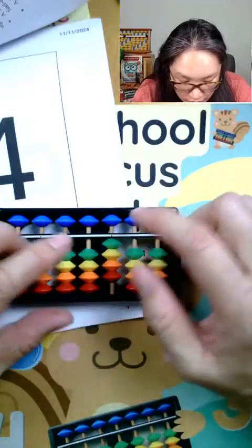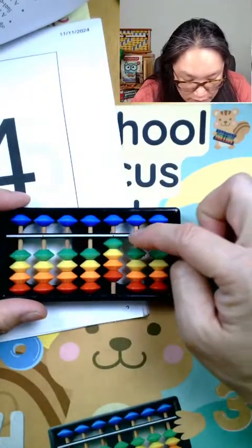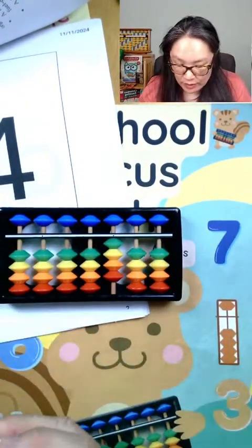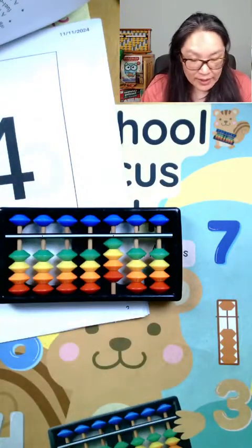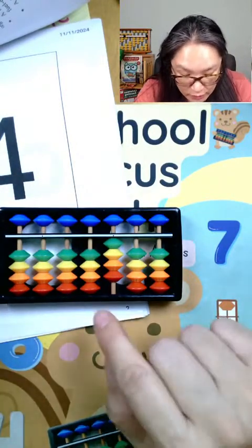That's 4. So the reason why it's 4 is because these beads are touching this beam. When the beads are touching the beam, then we know that it's being counted. If it's not touching the beam, like these ones here, that's not being counted. So notice we don't have any more beads.